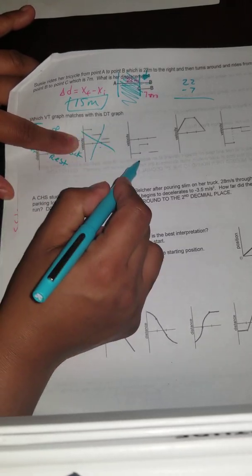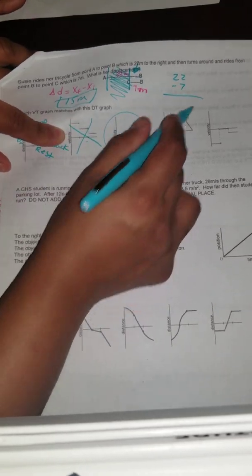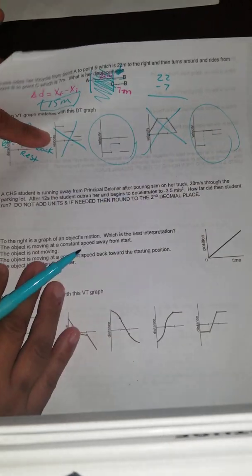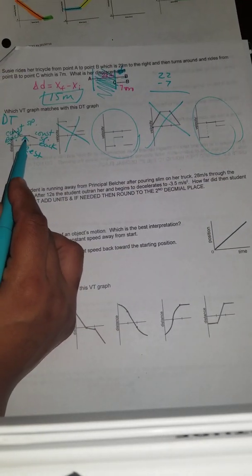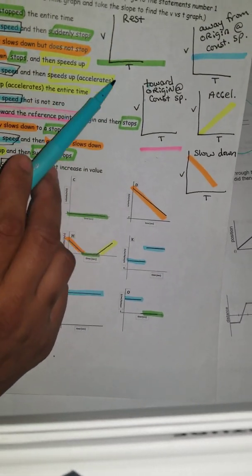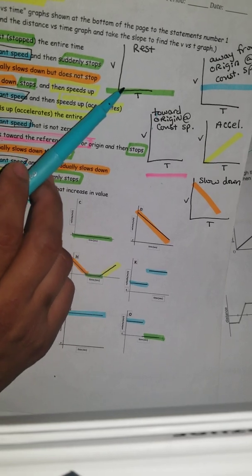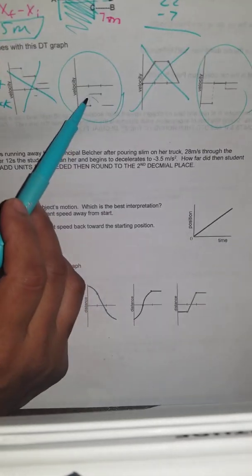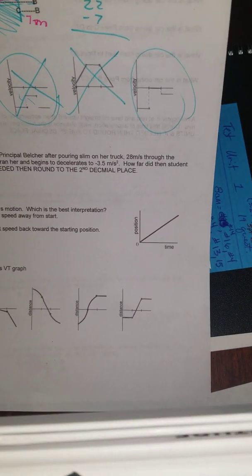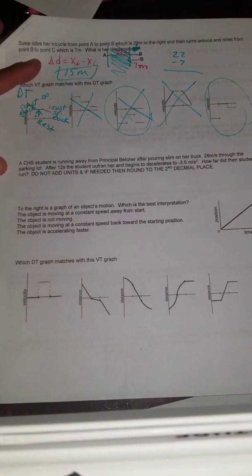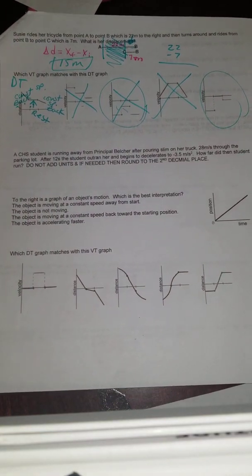No. Maybe. No. Maybe. So now I'm down to a 50-50 shot. What is the next one? At rest. Which one means at rest? A flat horizontal line on the x-axis. Could it be this one? No. Could it be this one? That's my answer. Okay, let's keep going.